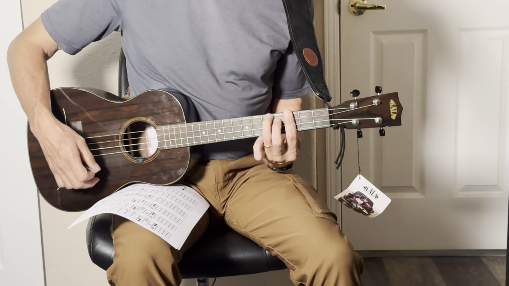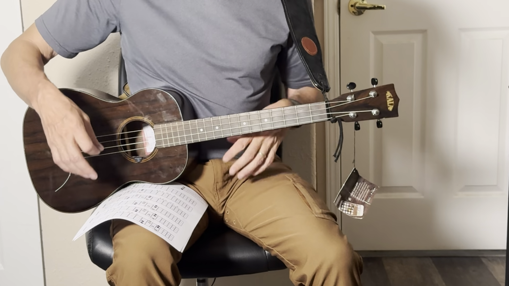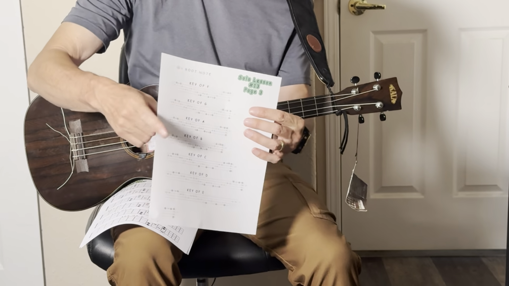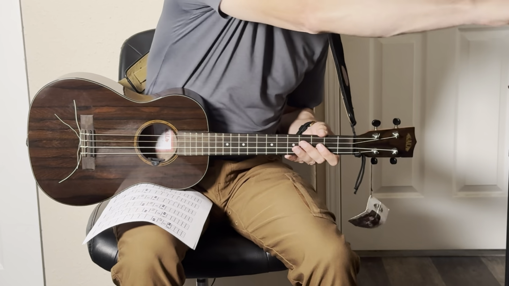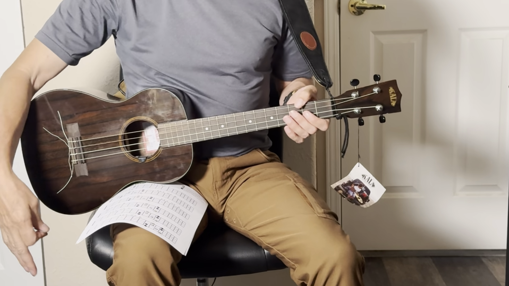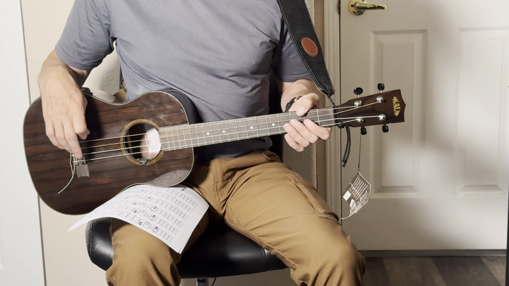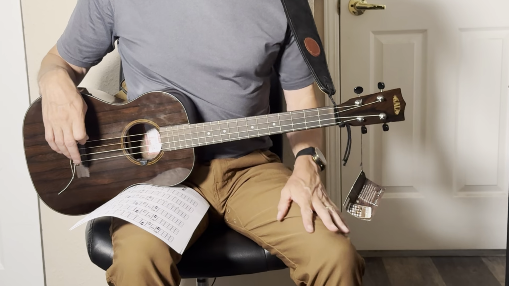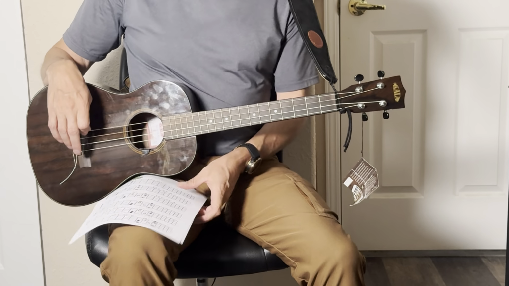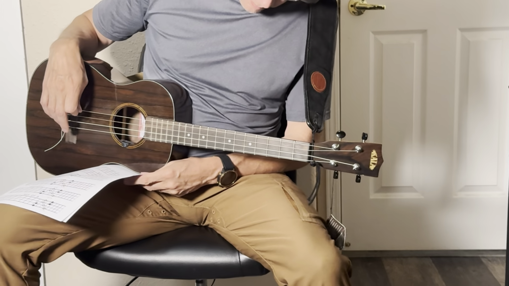Then we'll go to G. I haven't printed it up yet, but you'll have the tab for it. This is the tab for next lesson, but you'll have tab for this exercise that you can follow along with. Now I've got a new toy. It's called a Beat Buddy that we're going to start using in the traveling ukulele episodes, and it keeps the beat for us. So here we go. Let's take a listen.